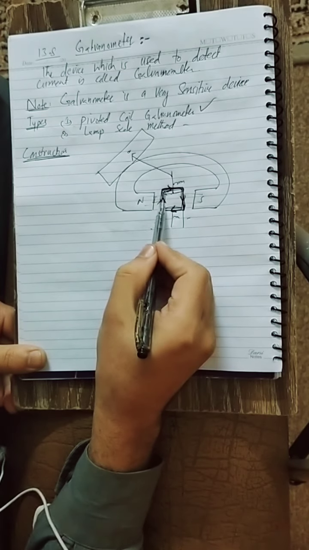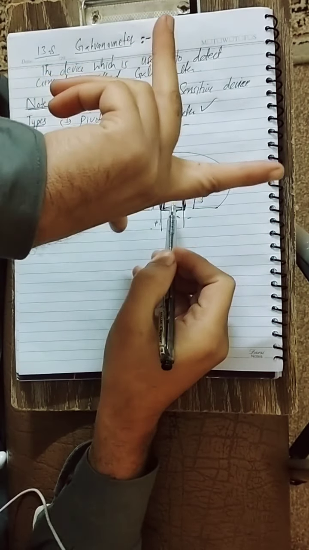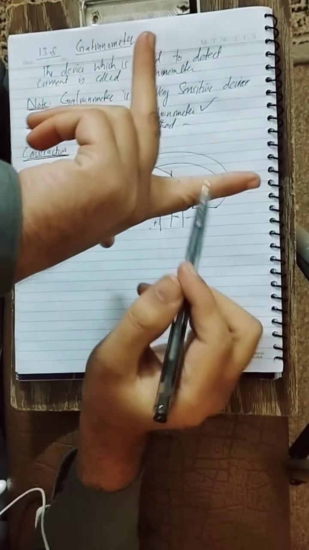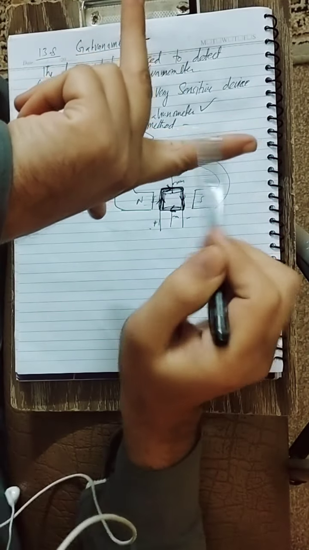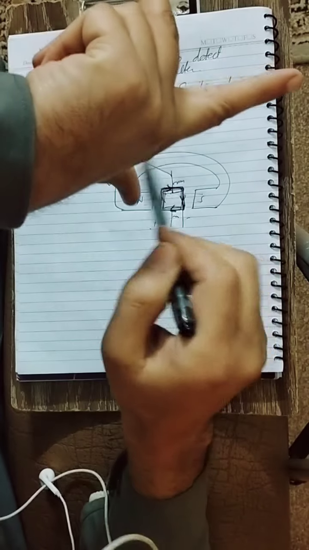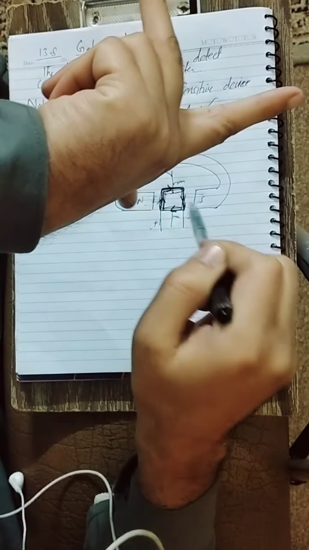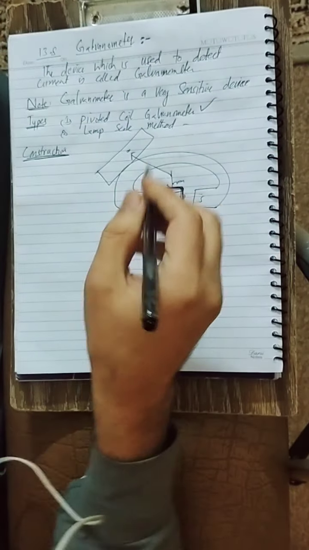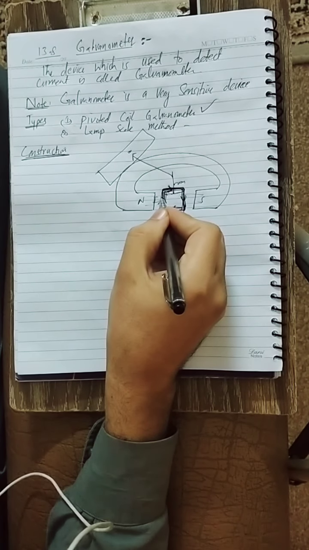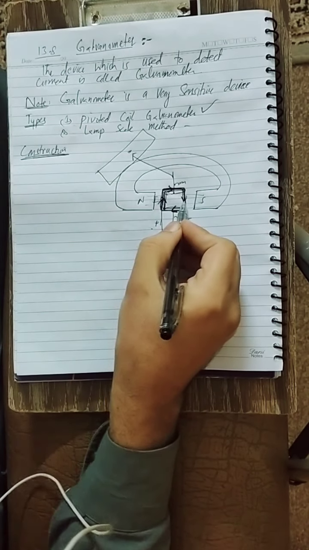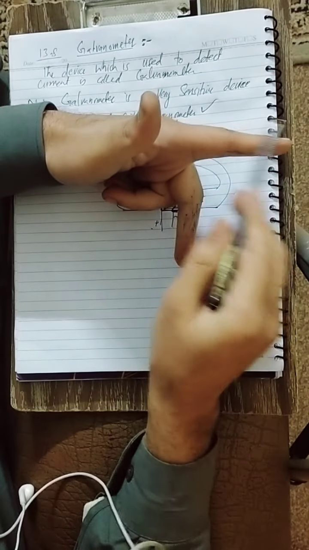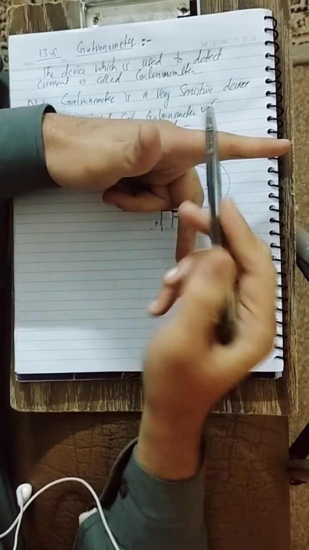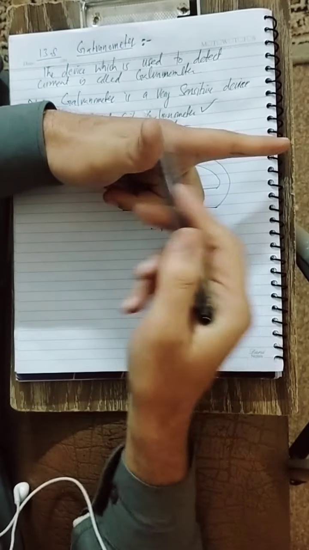Now look at this end. Here the current is moving up, so there is a maximum magnetic force. Look at the direction of the magnetic force. The current is moving up, the magnetic field is pointing towards right, so the magnetic force is acting vertically downward. And look at this end. Here the current is moving down and the field is towards right, so the magnetic force is out of the page.